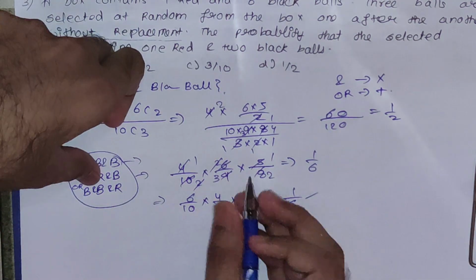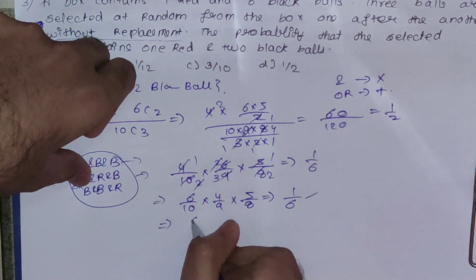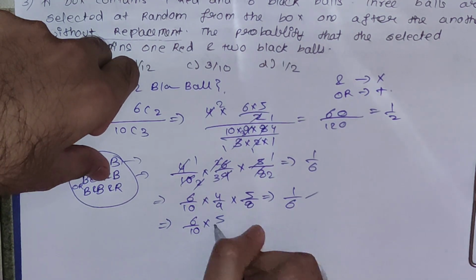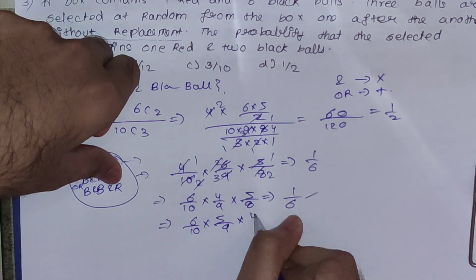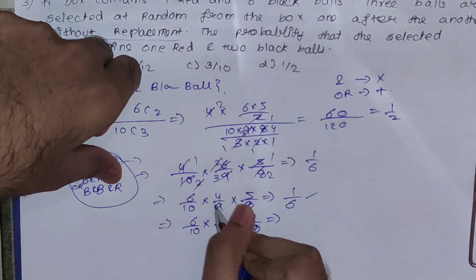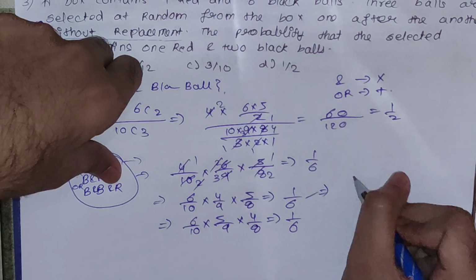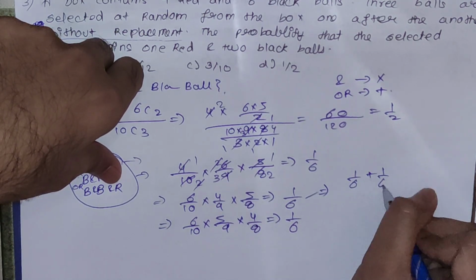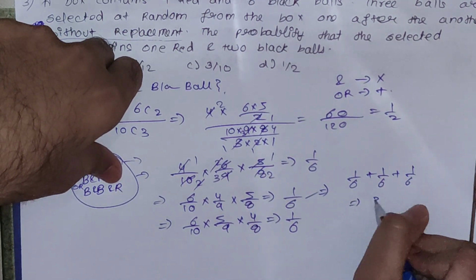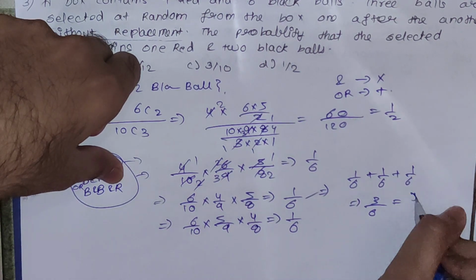And for the third case we will have the same thing: 6 by 10, then 5 by 9, then for red it will be 4 by 8. Since the terms are the same, we are going to have the same product. So if we add up, we will get 1 by 6 plus 1 by 6 plus 1 by 6, basically 3 by 6, which equals 1 by 2.